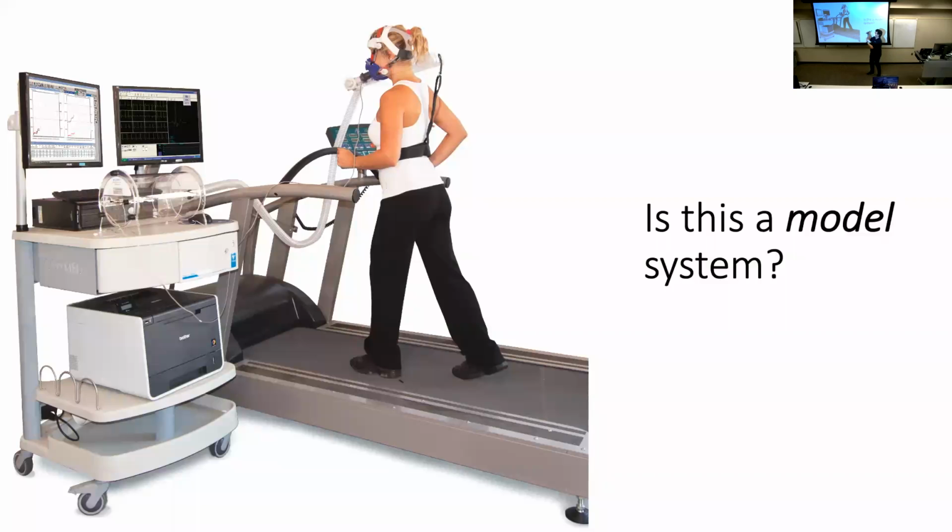So it could be a model for the effect of exercise on the respiratory system. It could be like a model of the equipment, on how well it responds to human biology. How well, I'm sorry, which response? How well the equipment works. Oh.